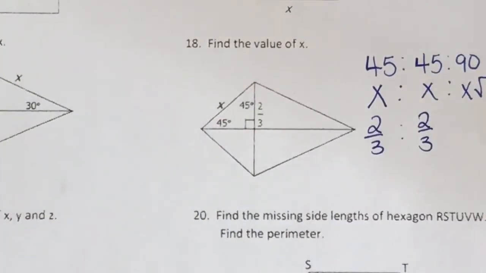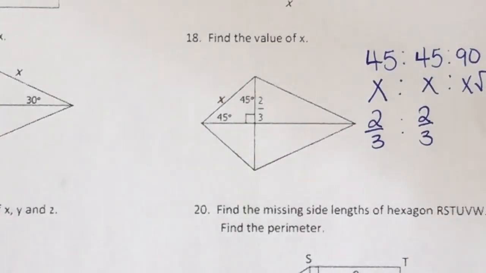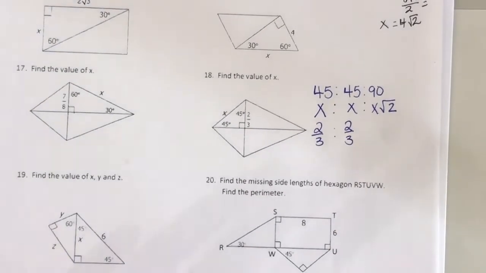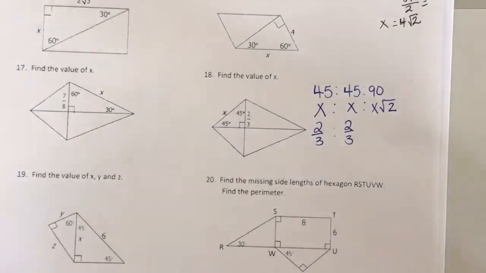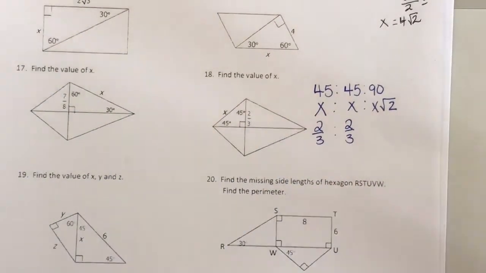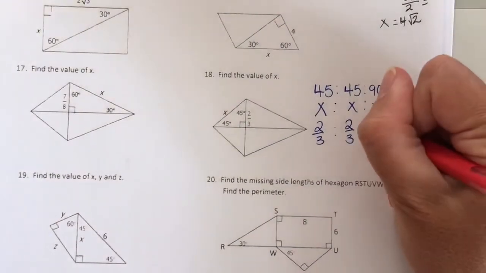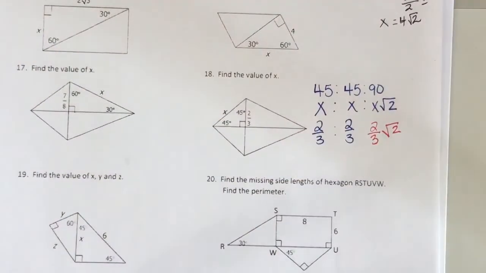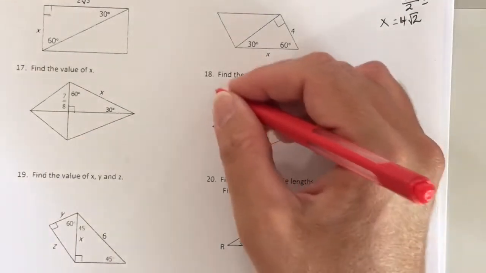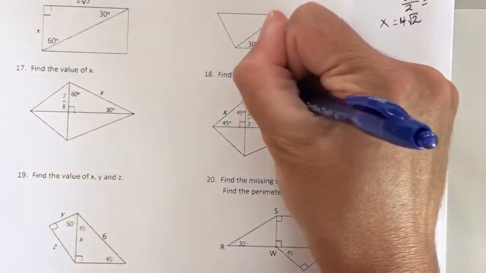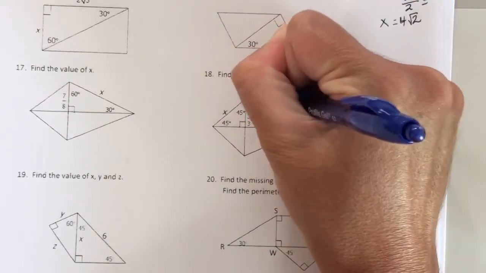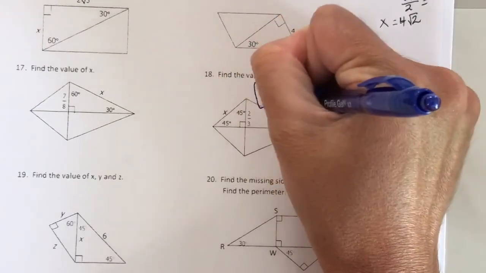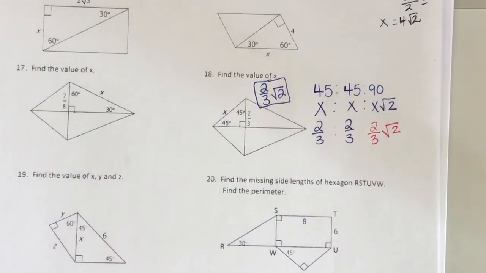And the truth is, let me zoom out. Out of all of them that I've worked, this one's the easiest because it's x times the square root of 2, or 2/3 times the square root of 2. I don't have to rationalize the denominator. I don't have to do anything. I'm done. That is what my x is, or what my missing side length is in this case. 2/3 times the square root of 2. What you would think would be the hardest problem on here wound up actually being the easiest.